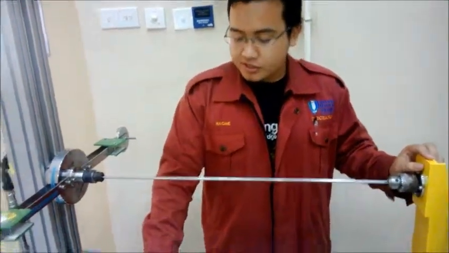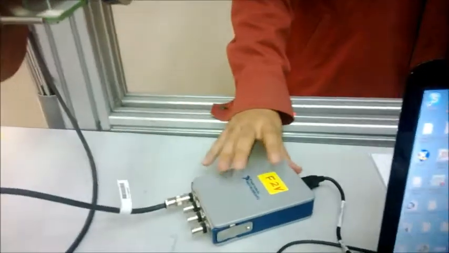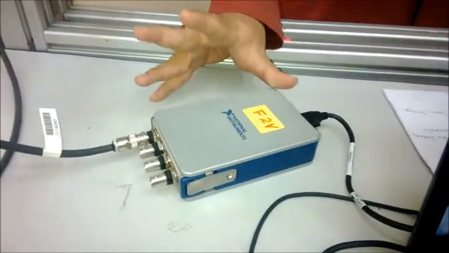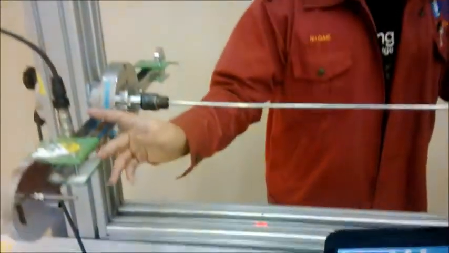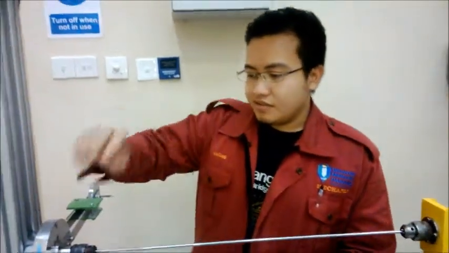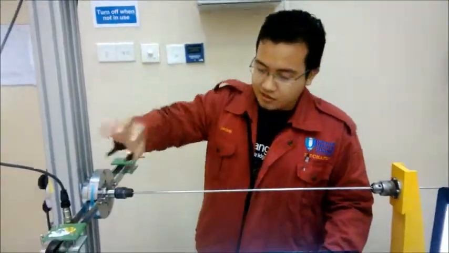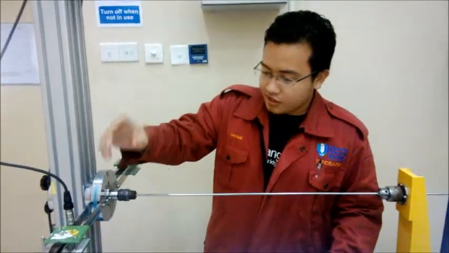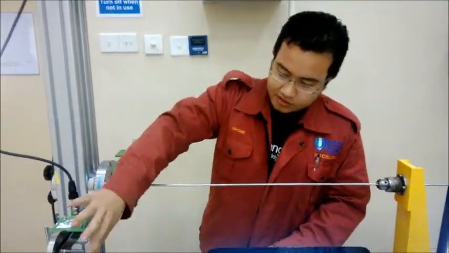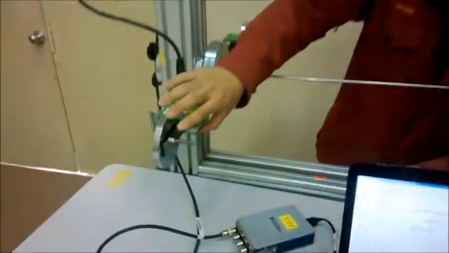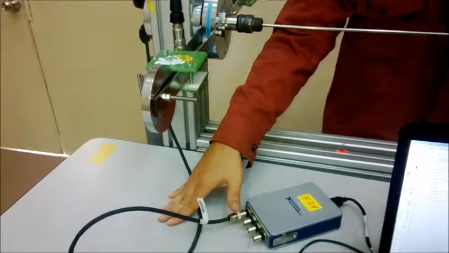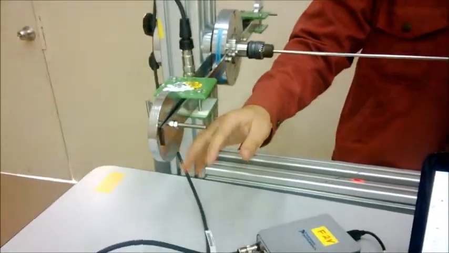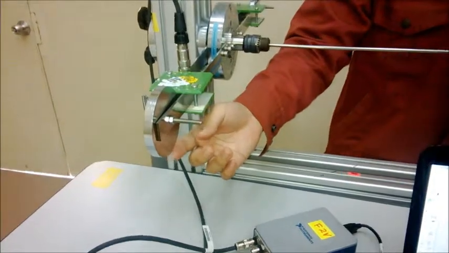We use the data acquisition system that measures the acceleration of the balancing specimen. From the balancer to the down plate is 27.5 cm with 500 grams of weight.